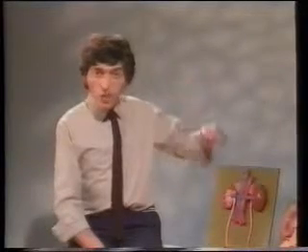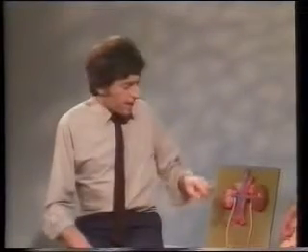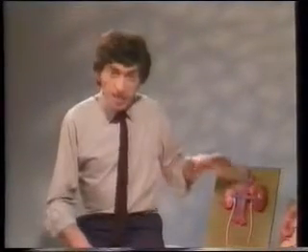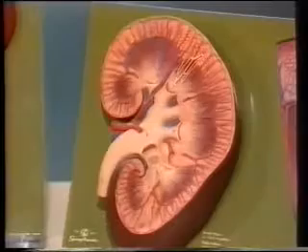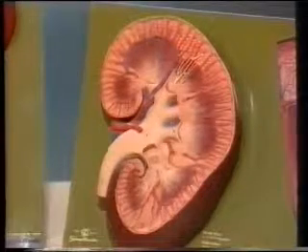But this model reminds us of one very important thing, and that is that the kidneys receive an enormous amount of blood. In fact, about 1/4 of the blood coming out of your heart minute by minute goes through the kidneys, and the kidneys make urine by the process of filtration. So how does the kidney do all this magic filtering?